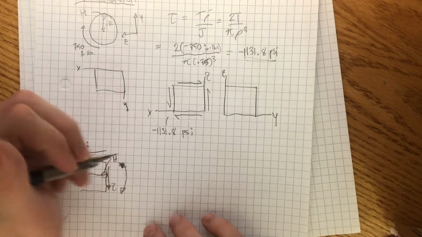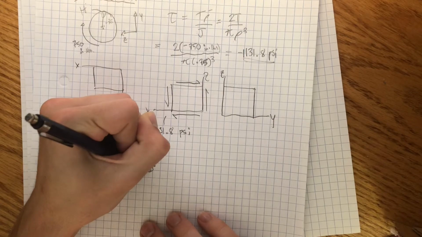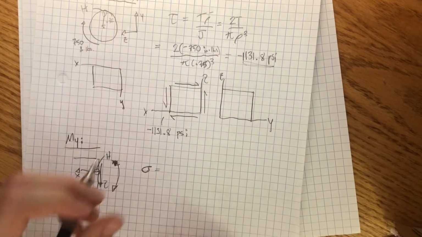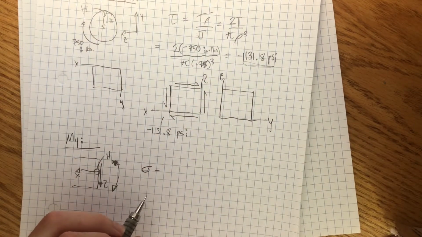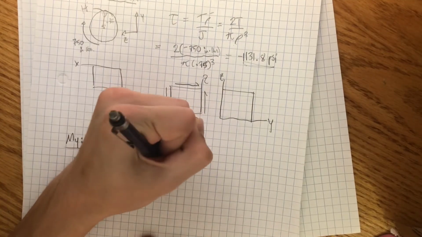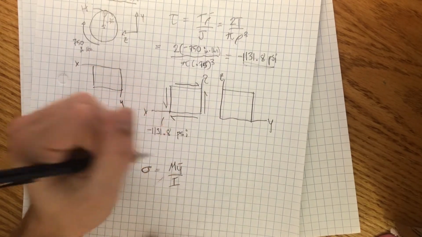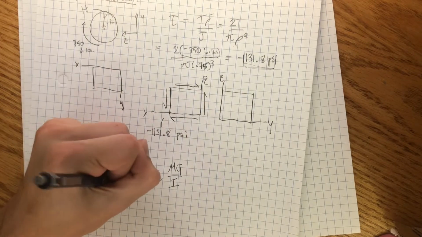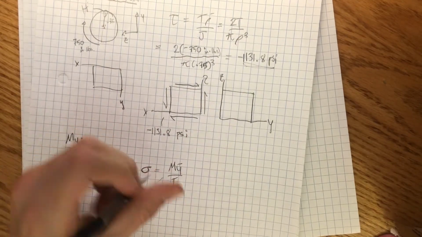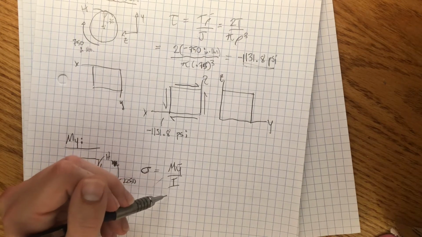So the thing about this, though, is that for bending moment, it creates tension and compression, it doesn't create shear. And the formula we use for it is actually My bar over I. So M is that moment that we know of, 2250 here. And I, as we also know, is just the area moment of inertia.